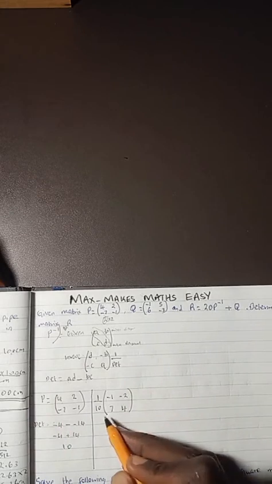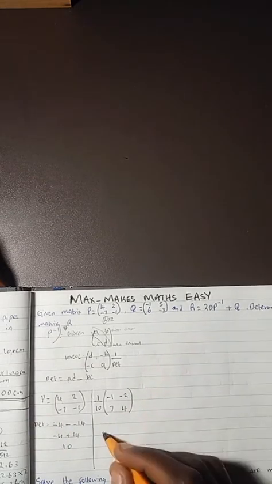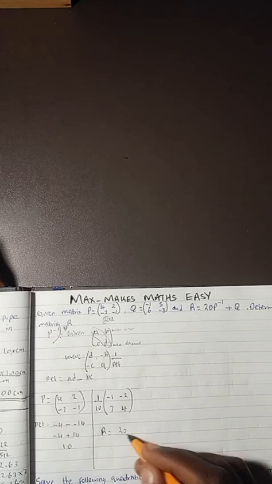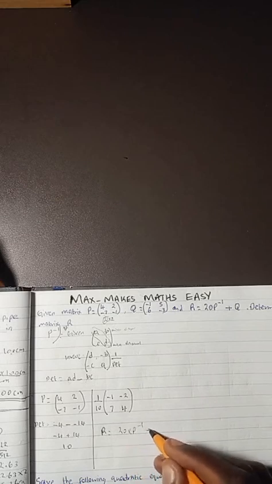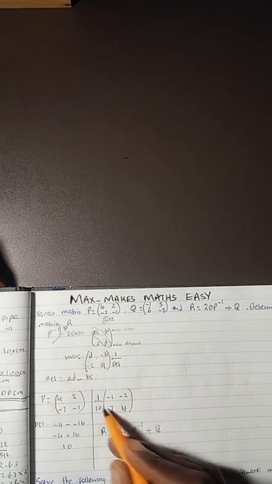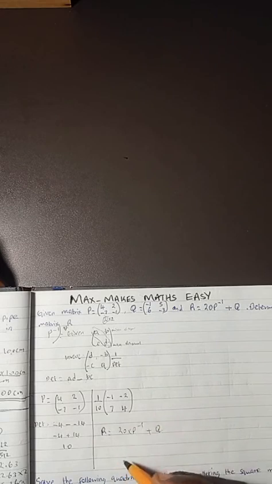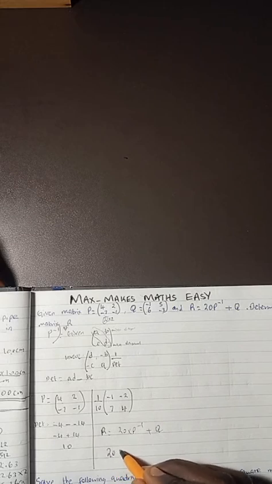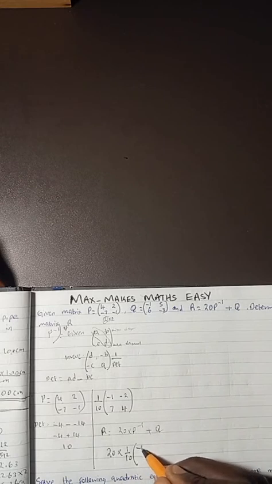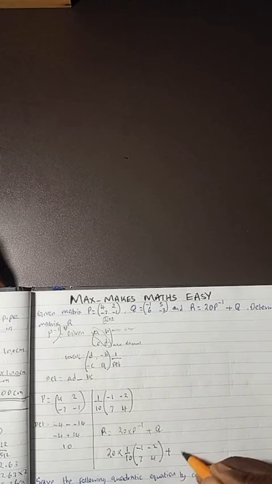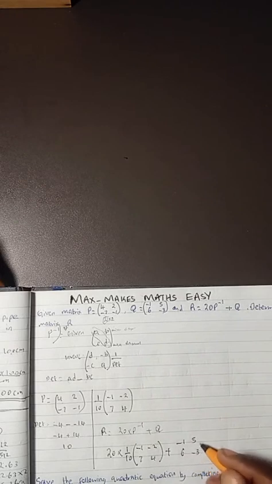We were told R is equal to 20 times P inverse plus Q. So 20 times P inverse, which is -1, -2, 7, 4, then plus Q, which is -1, 5, 6, -3.